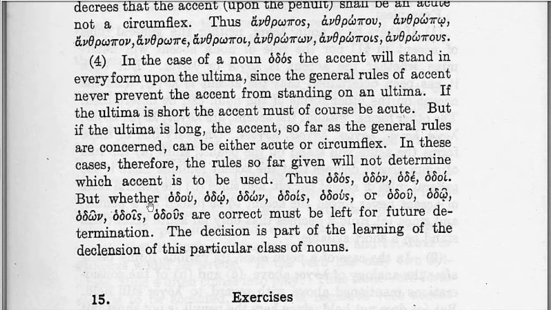But whether hadou, hado, or hadon, or hadois or hadous, whether they take an acute or a circumflex, both are correct and must be left for future determination.